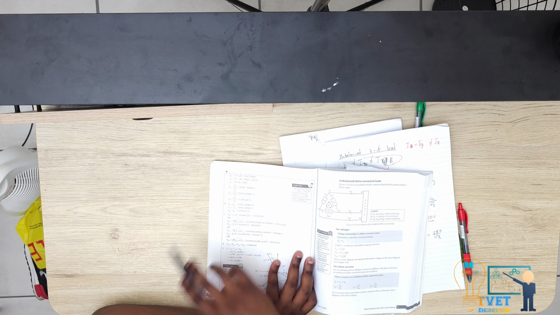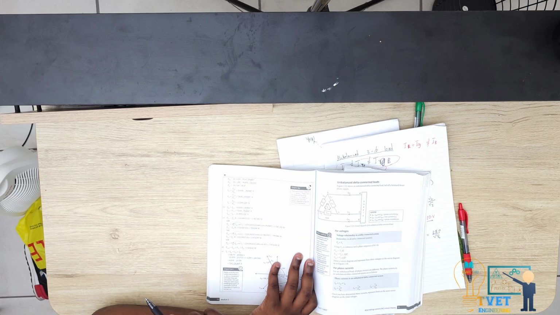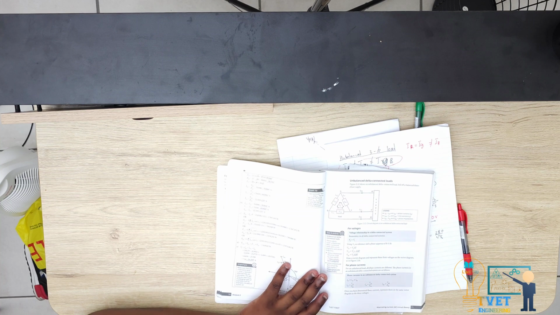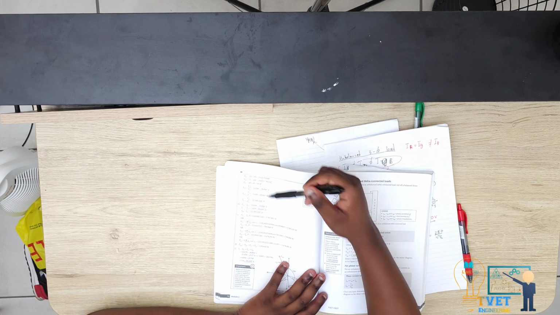Then for the red phase they found 14,046, the angle being negative 39,806 amps. Then I want to explain the vector diagram after we are done with the current.